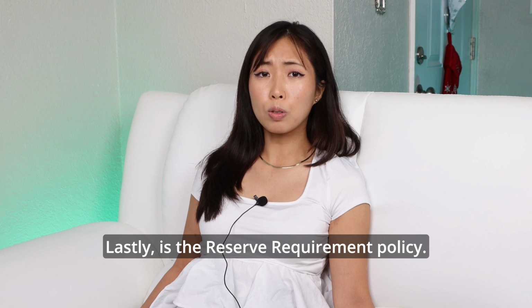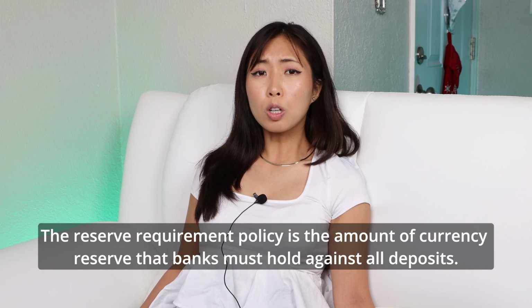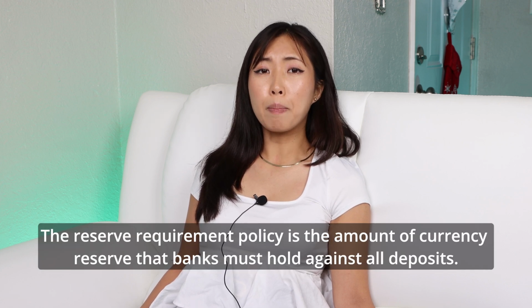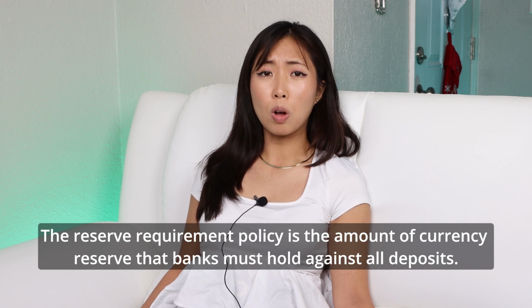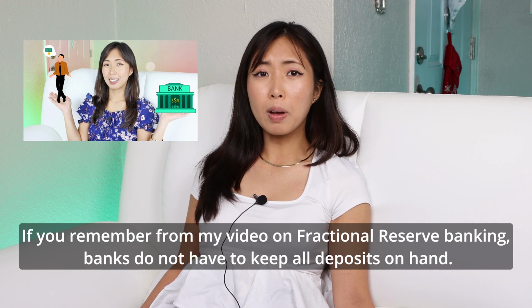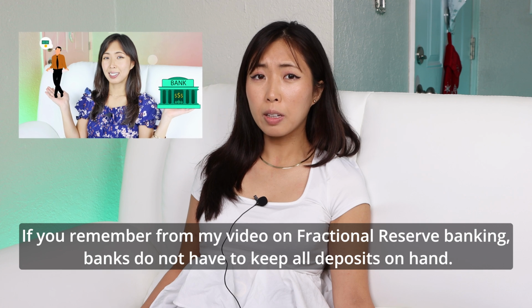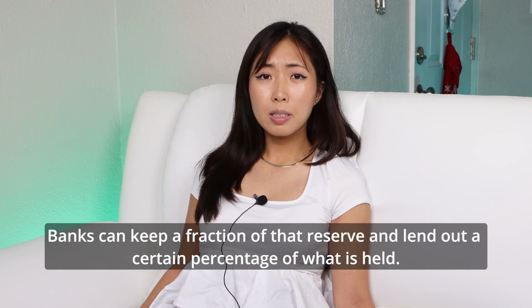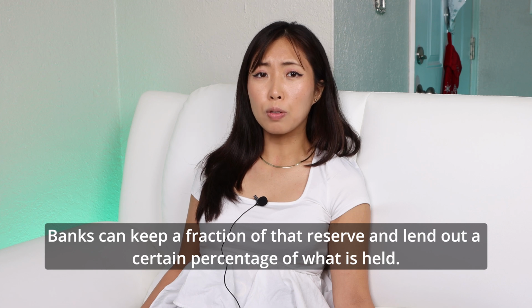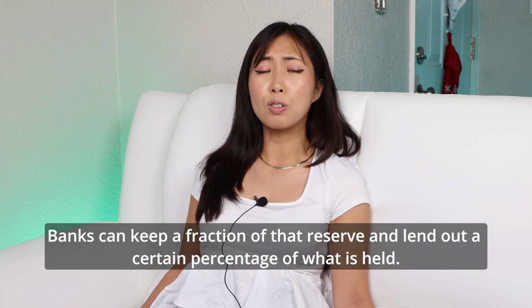Lastly is the reserve requirement policy. The reserve requirement policy is the amount of currency reserve that banks must hold against all deposits. If you remember from my video on fractional reserve banking, banks do not have to keep all deposits on hand. Banks can keep a fraction of that reserve and lend out a certain percentage of what is held.